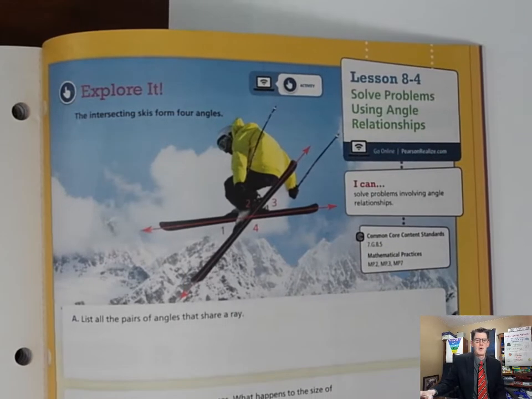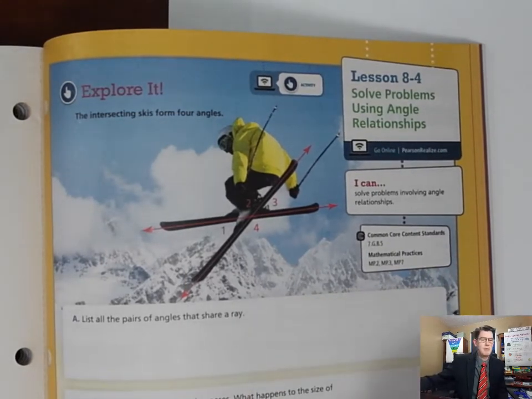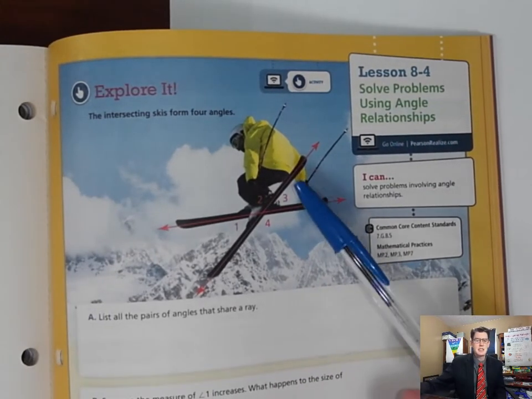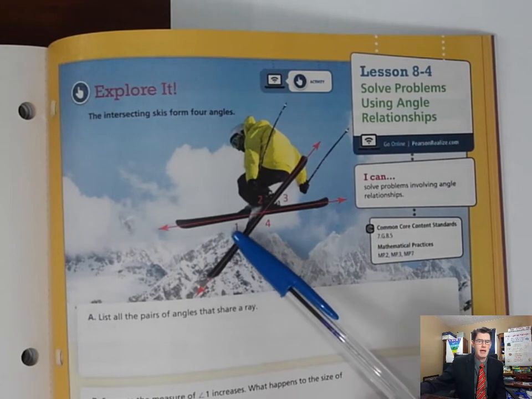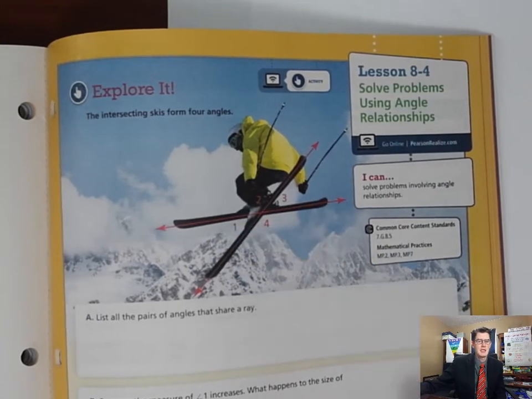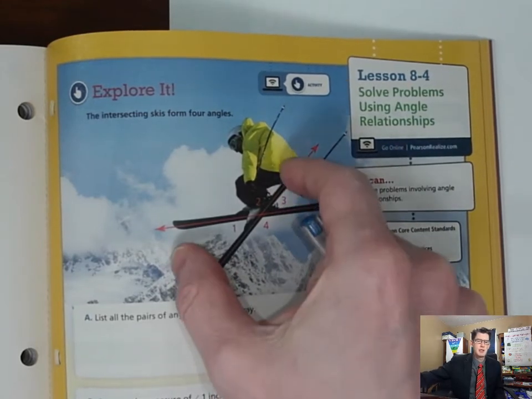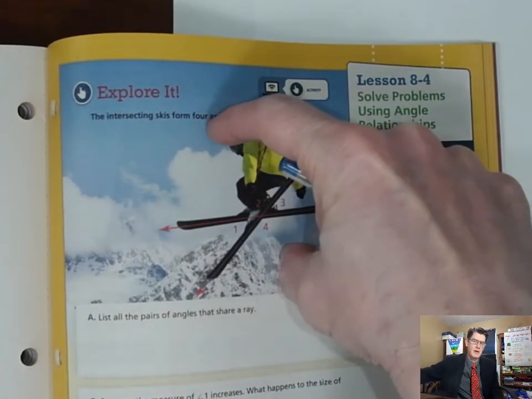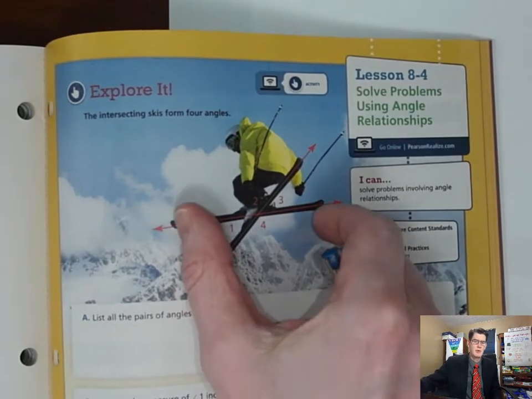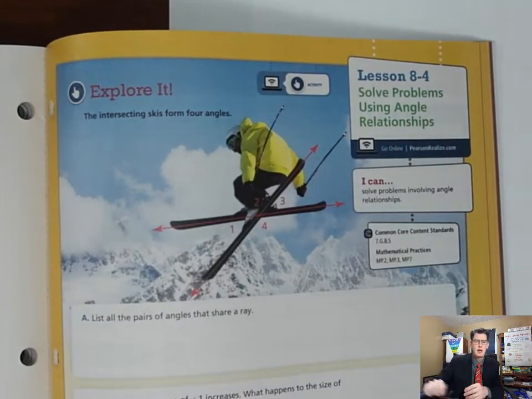If you'll look on page 435, take a look at questions A, B, and C for a second. Imagine these skis are like straight lines, and they've got angles 1, 2, 3, and 4 listed on them. Imagine he moves a ski a little bit, so that it's more of a right angle, or maybe he moves this one. What if he moves those skis with his feet? What's going to be happening? That's the general concept for this page.